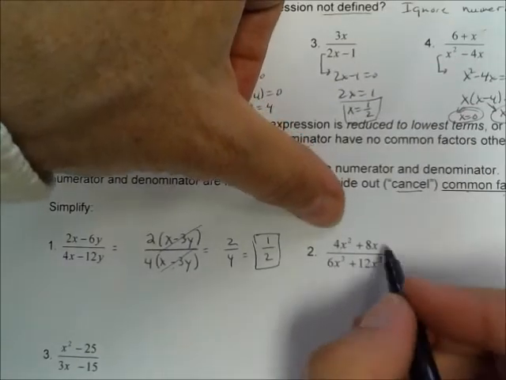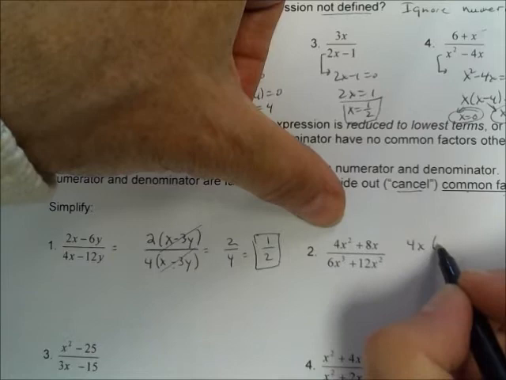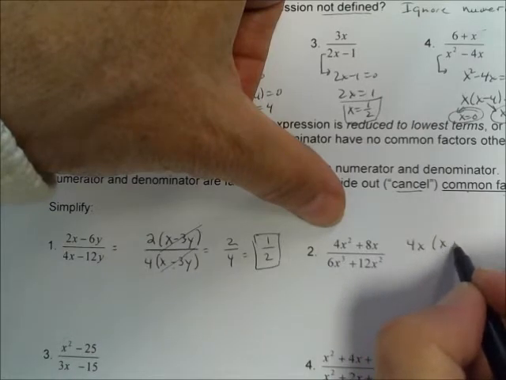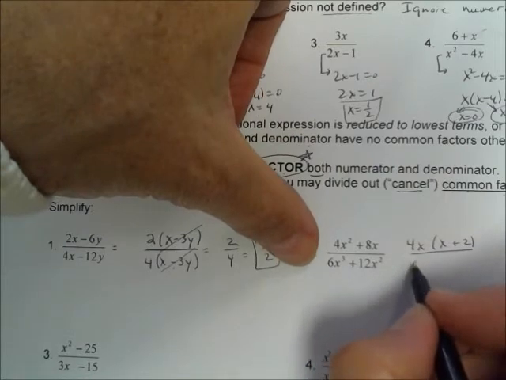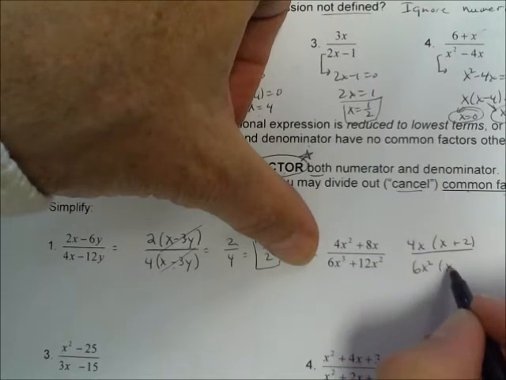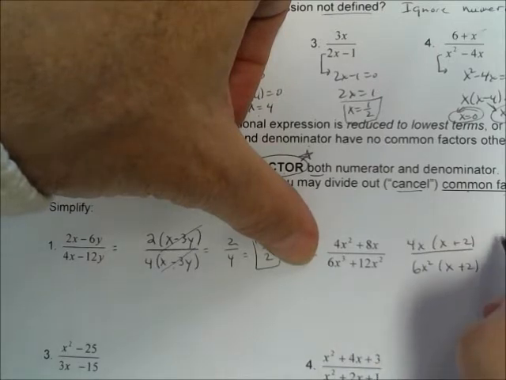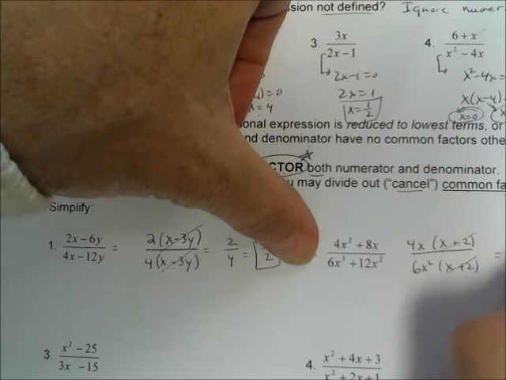The second example, you have a 4x as your GCF. And when you take the 4x out, you're left with x plus 2. And in the denominator, it looks like 6x squared is the GCF. And again, you're left with an x plus 2. Well, the x plus 2's cancel out, and you're left with 4x over 6x squared.